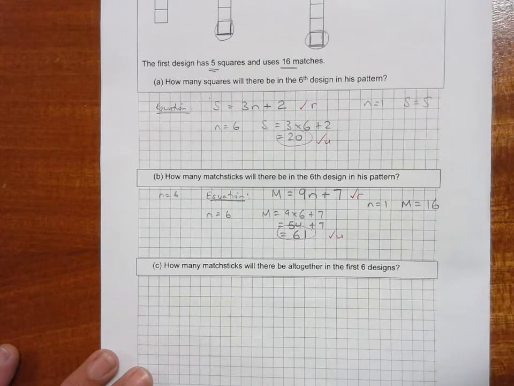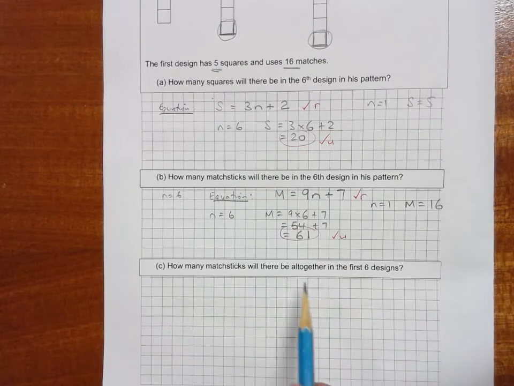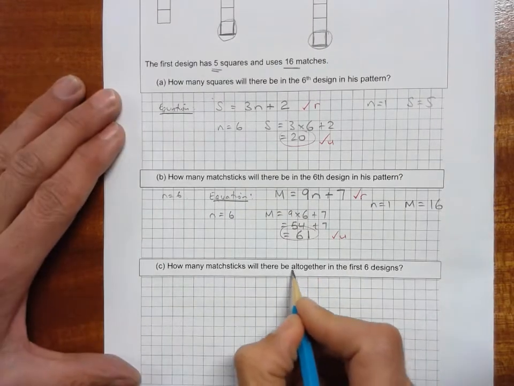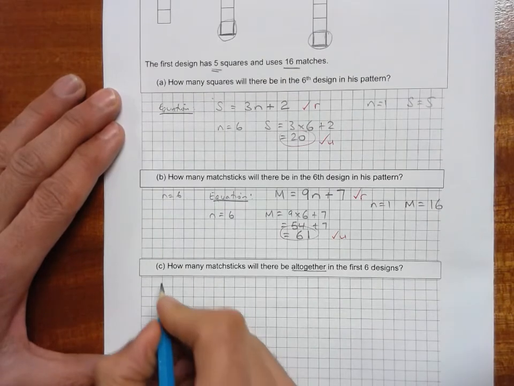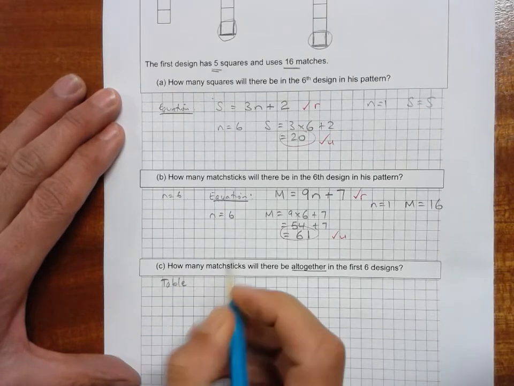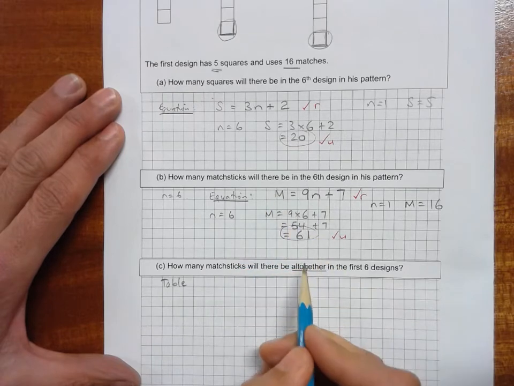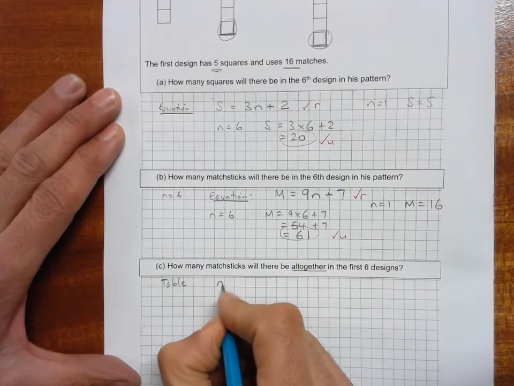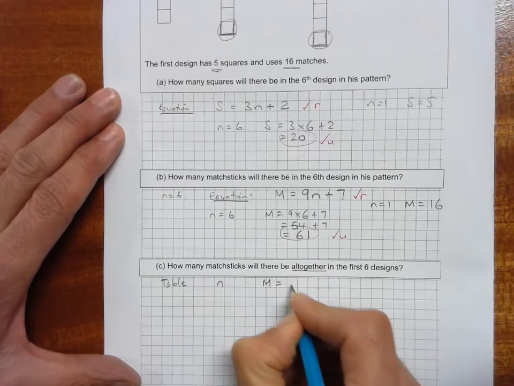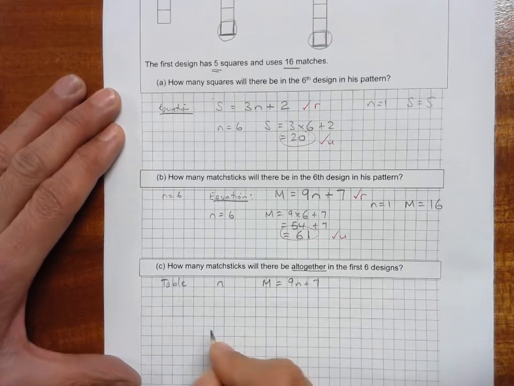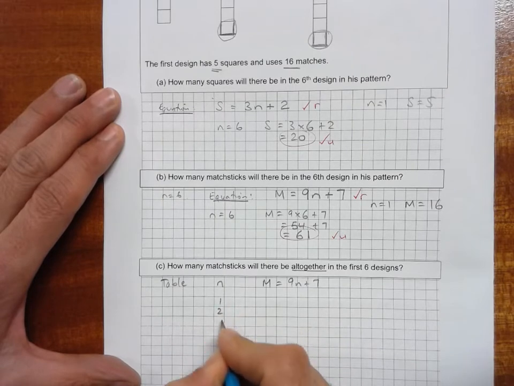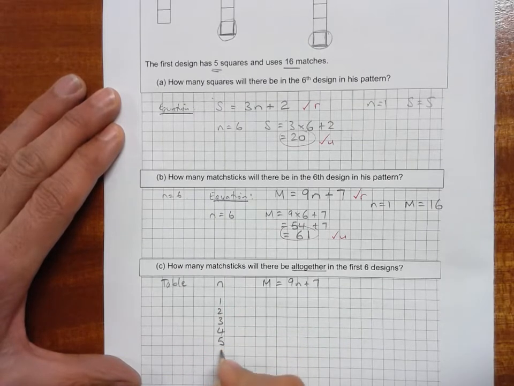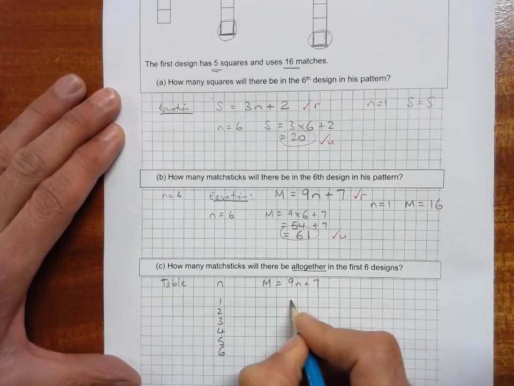Now in the first 6 designs, how many matches are there altogether? I'm going to use a table this time because I know my equation and I know that I want to add the first 6 together. So I'll have n and m, the number of matches in the nth design, and I just need to substitute in 1, 2, 3, 4, 5 and 6. When n is 1, I'll have the number of matches for the first, which is 16. 9 times 1 plus 7 is 16.